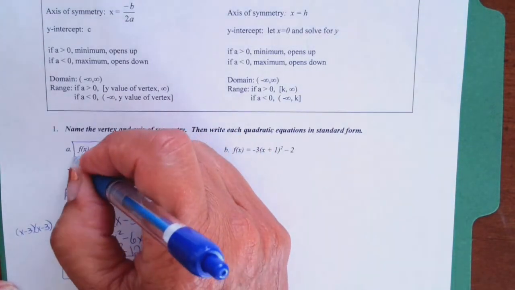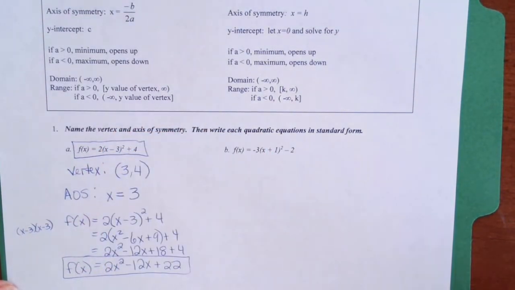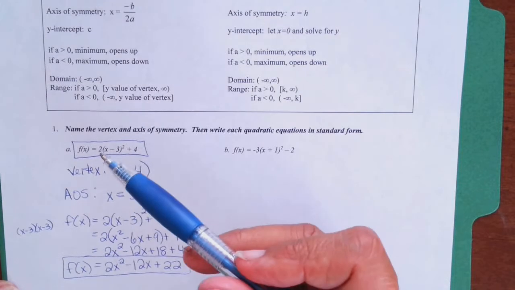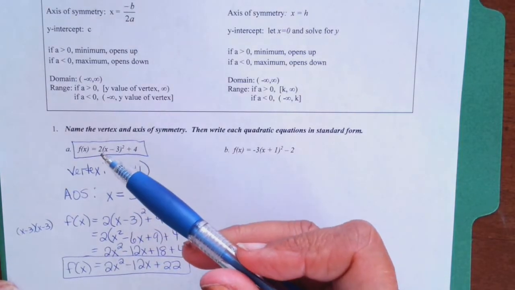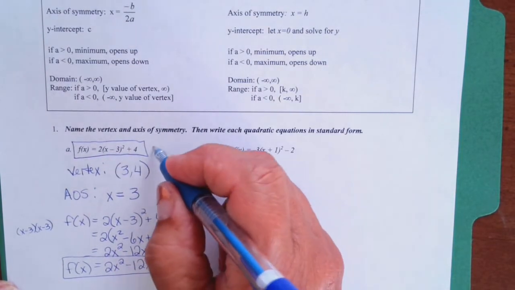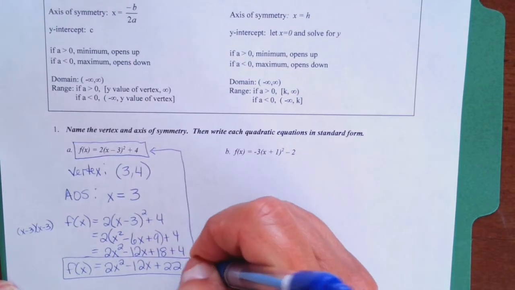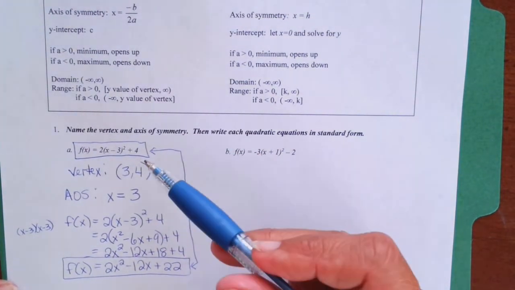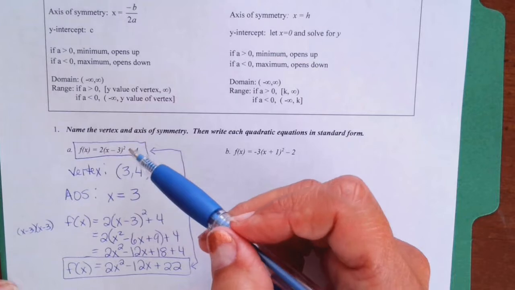Here's vertex form. They don't look too much alike other than the 2 out front, because that's the only thing that's similar in both, the a value. But those two equations are the same exact parabola. It's just standard form down here, and this is vertex form.